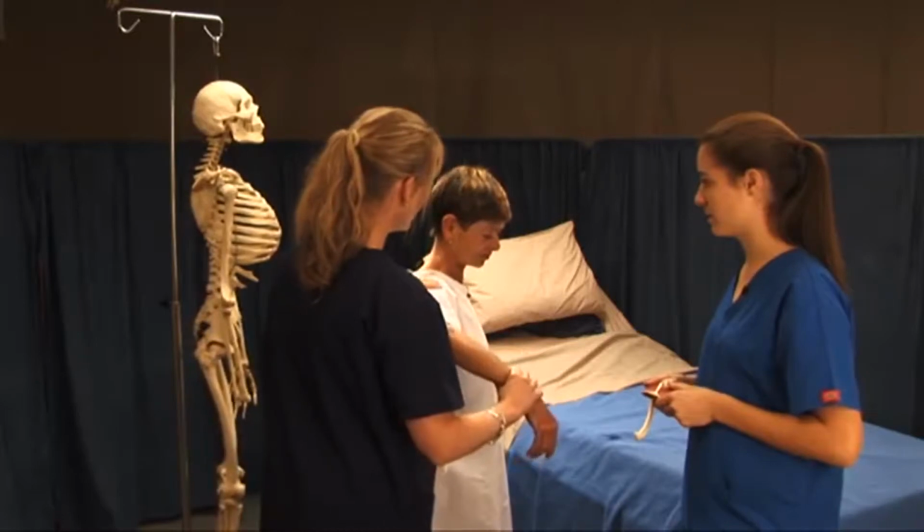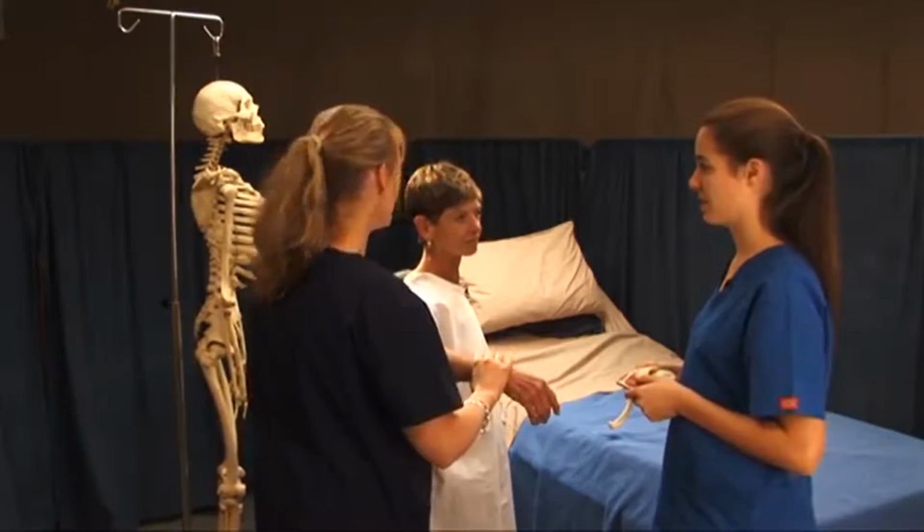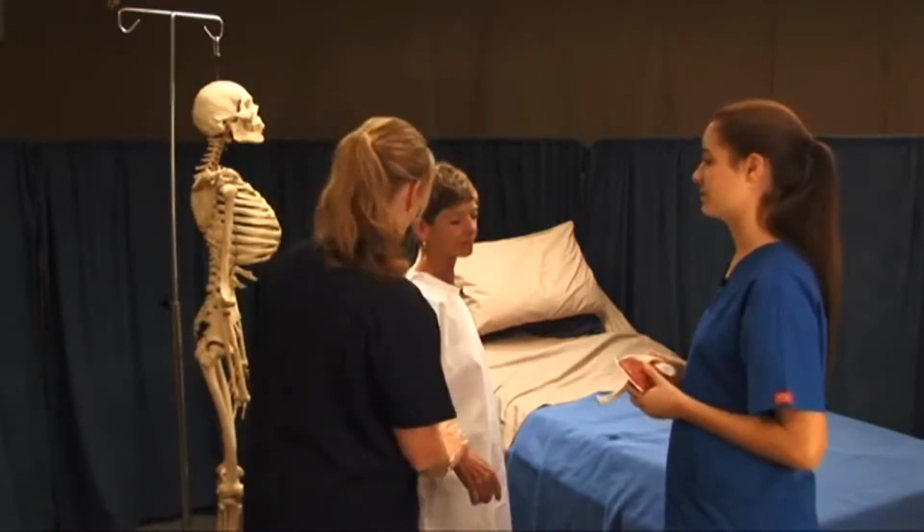A bit, yeah. A bit there? Okay. And so it's likely that Susan probably has got some subacromial bursitis there, and obviously we would compare it to the other side. Okay.